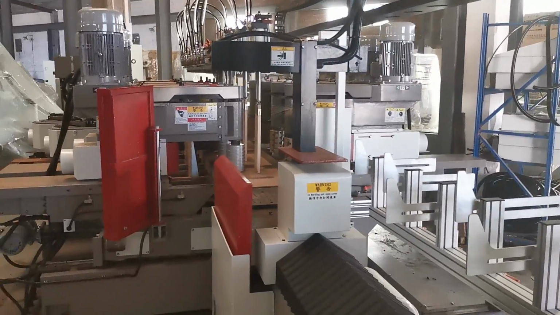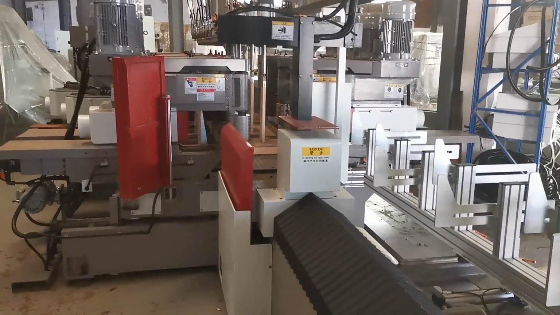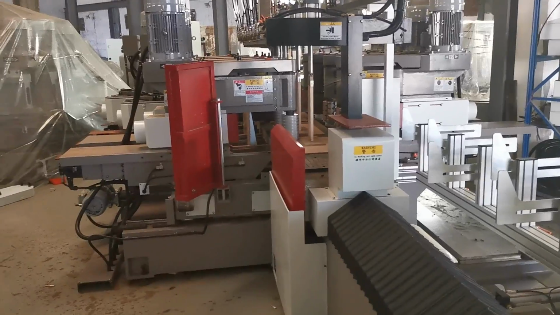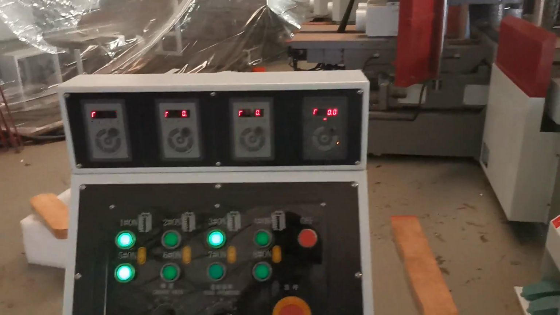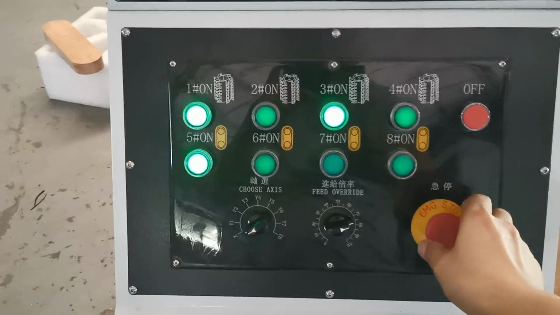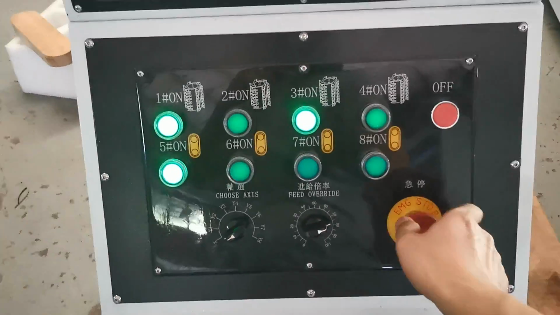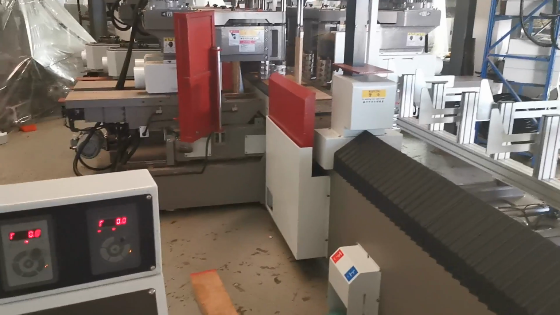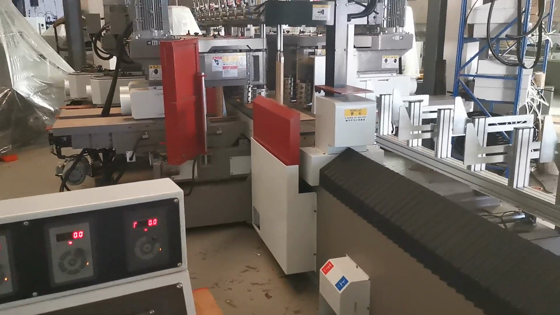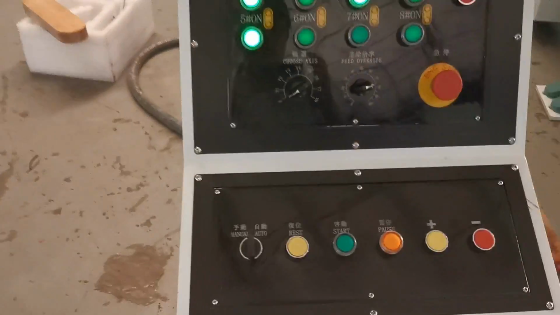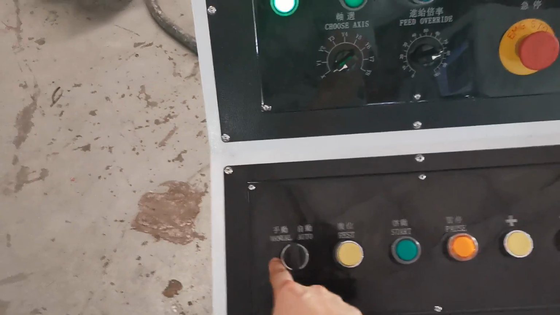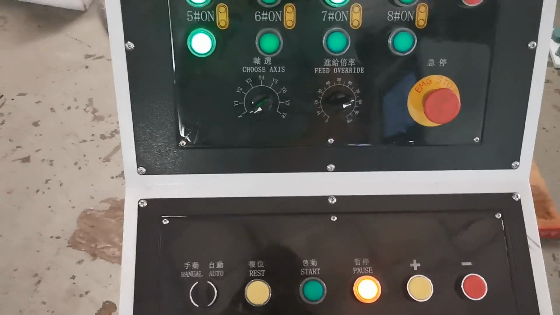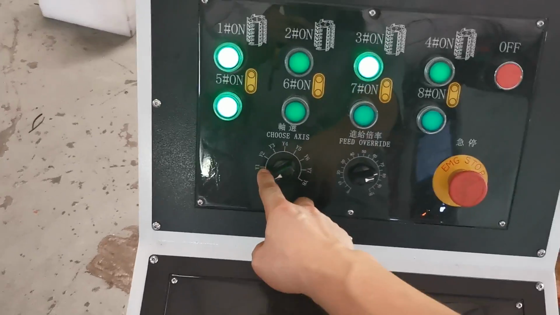Okay, we can stop here and measure the milling places and check whether the distance is correct or not. So we should move back the cutter spindle and the table, easier for us to measure it. We first change into the manual version and press reset. And select the axis.